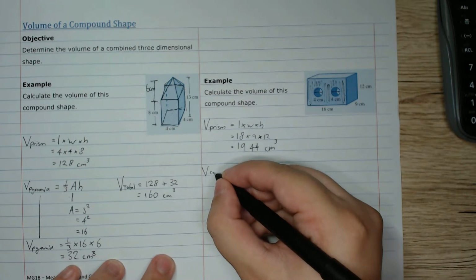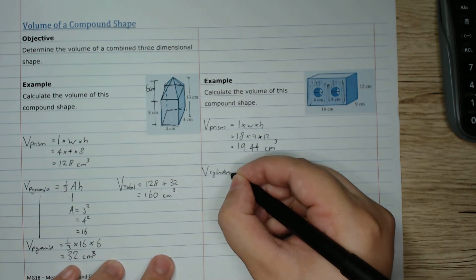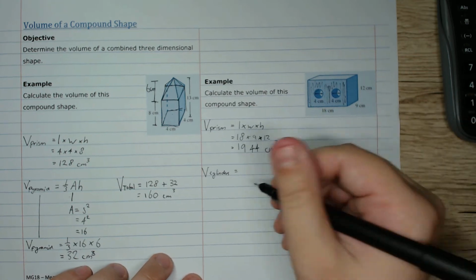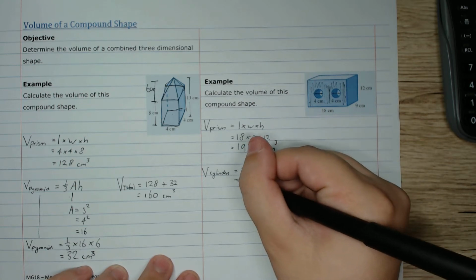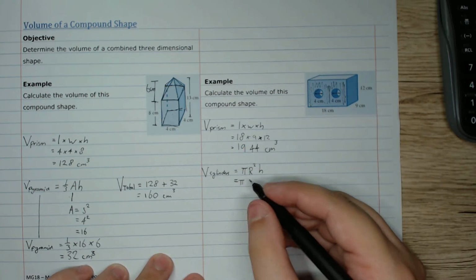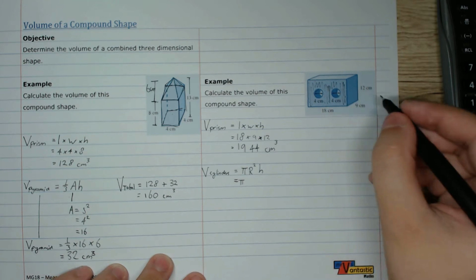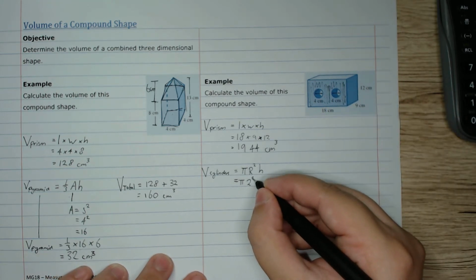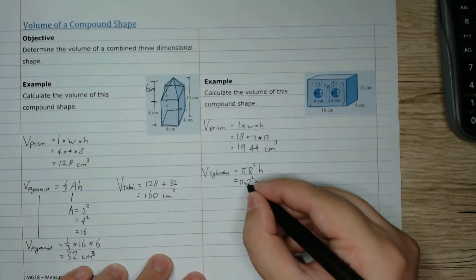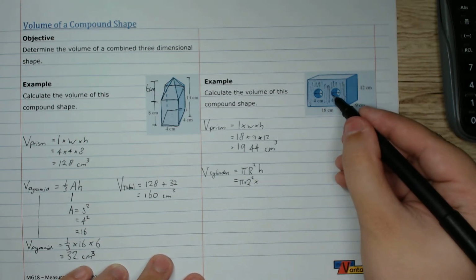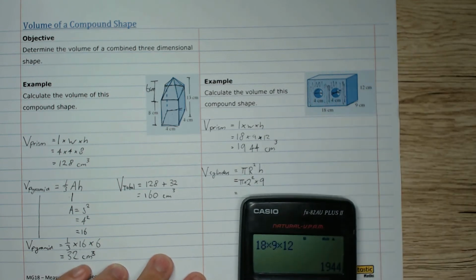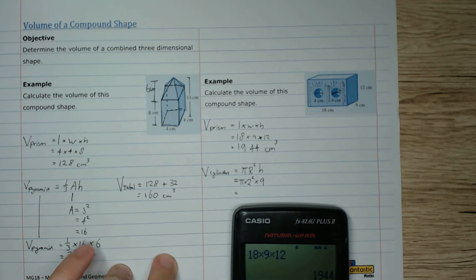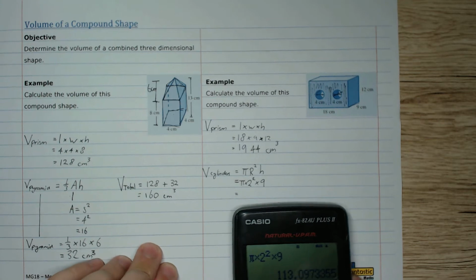The volume of the cylinders, I'm just going to calculate one, is pi r squared h, which is pi. The radius of one of these circles is half of 4, so it's 2 squared times the height, which will be this way, which is 9. Which is 113.